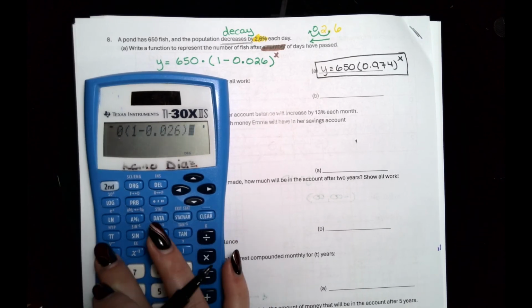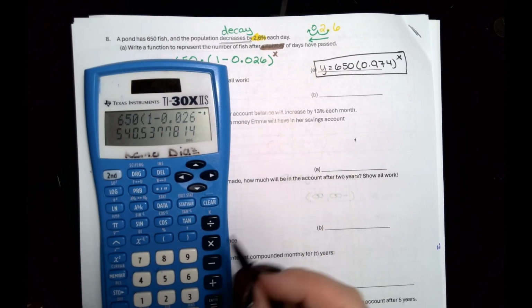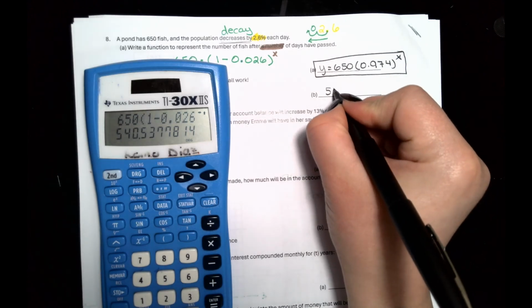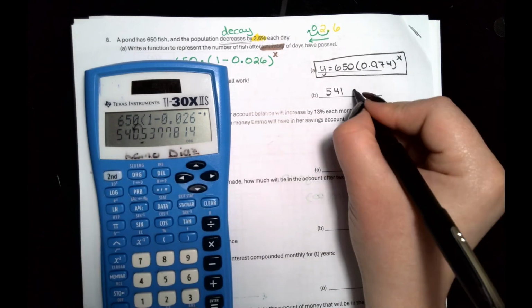We want to do the caret, and then for the exponent of 7, now be careful here. You are wanting to round to the nearest whole fish, right? There's not like a tail just swimming by itself. So we have 541 because this is a 5. We're going to be rounding up fish.